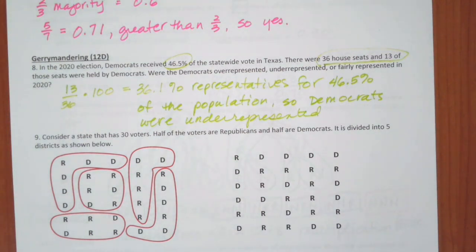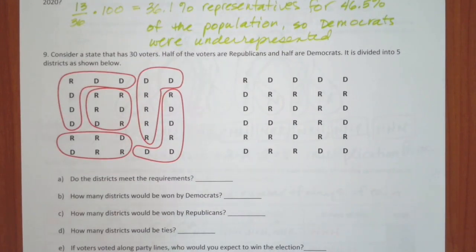Okay, so let's see. We have a state that has 30 voters. Half are Republican and half are Democrats, and it's divided into 5 districts. Okay, they're kind of weird looking, but they are. Okay, do they meet the requirements?